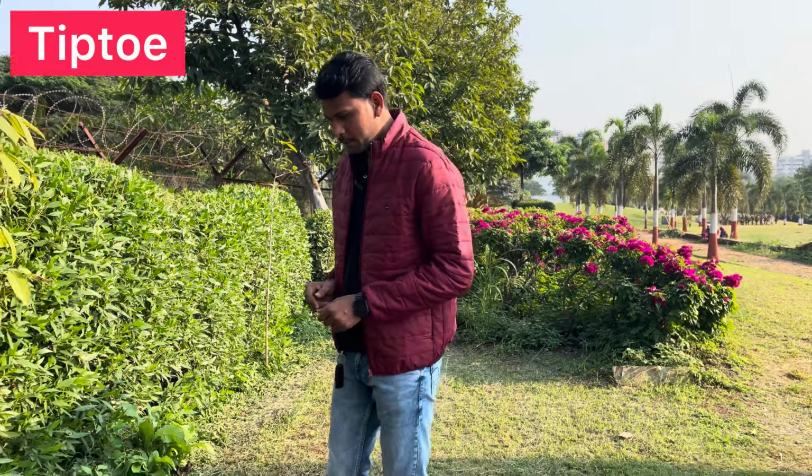The very first action is tiptoe. Tiptoe means to walk on your toes. So you walk quietly on your toes. Your heels are off the ground, your heels are not touching the ground, and then you walk on your toes. Let me act it out for you. So you walk like this.